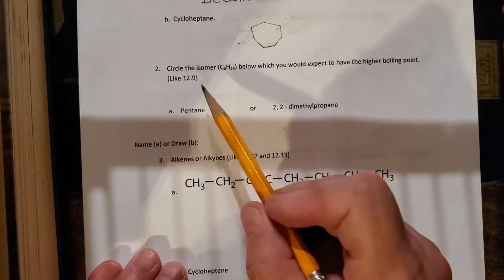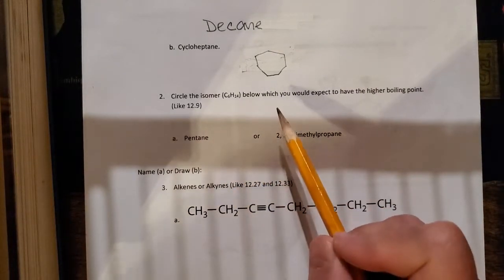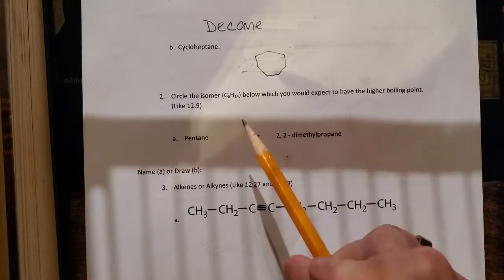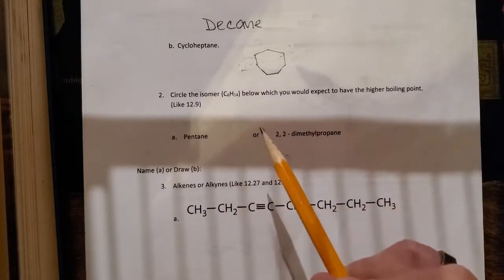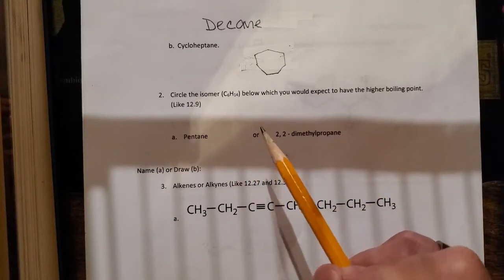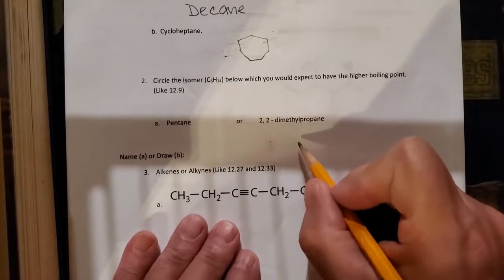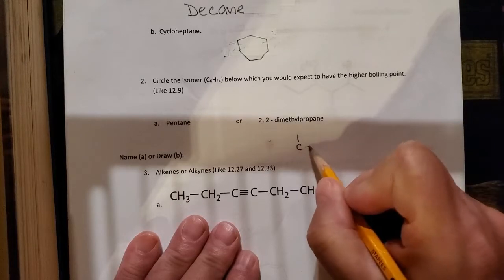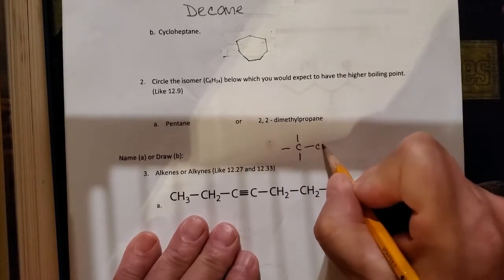This is a question about isomers. Below, which would you expect to have the higher boiling point? So we said in terms of isomers, flatter, stickier, higher. So the thing is, this isomer is over here.